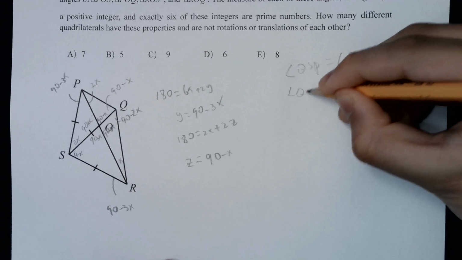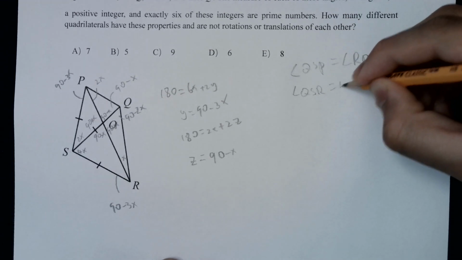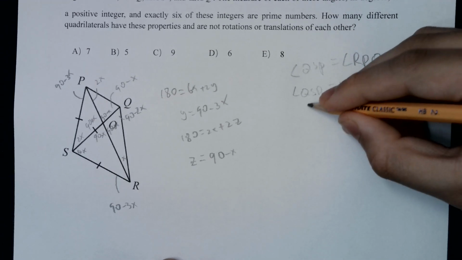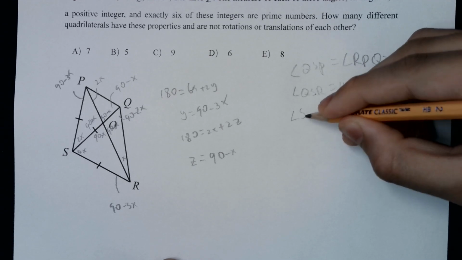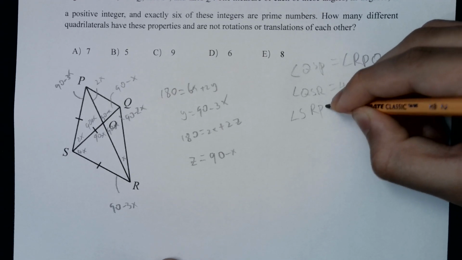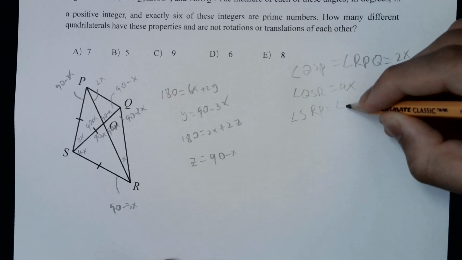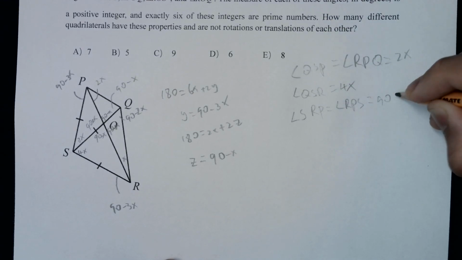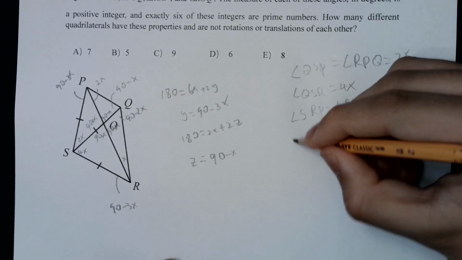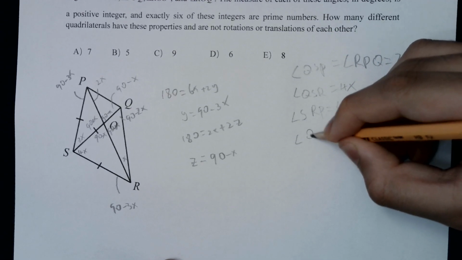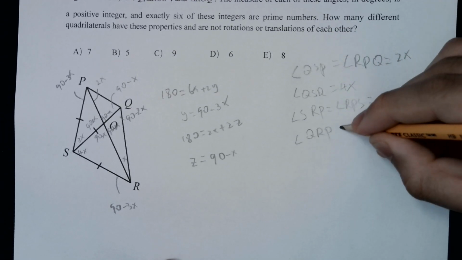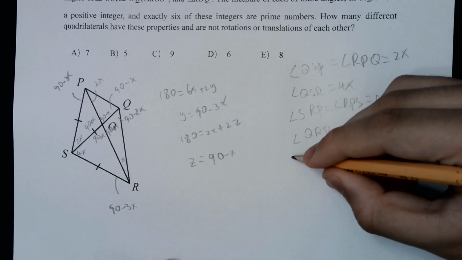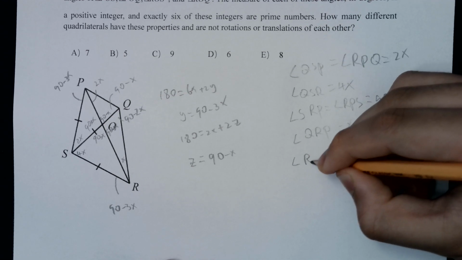So angle QSR is going to be equal to 4x. Angle SOQ, SOP, is going to be equal to angle RPS, which is going to be equal to 90 degrees minus 3x. Then we have QRP, which is going to be equal to x. We're going to have RQS here.